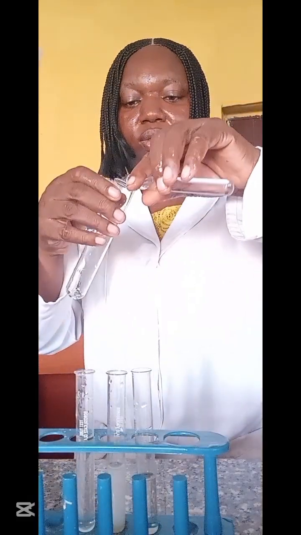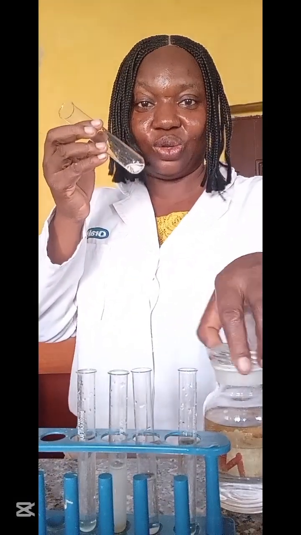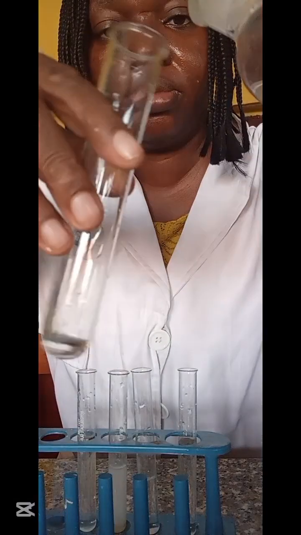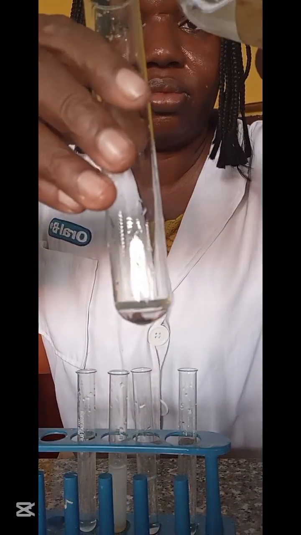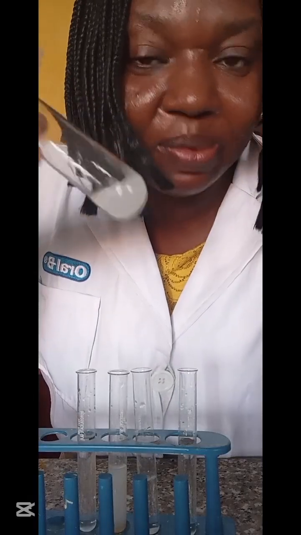Still on the first one, if I put ammonia solution, this is still a white gelatinous precipitate.